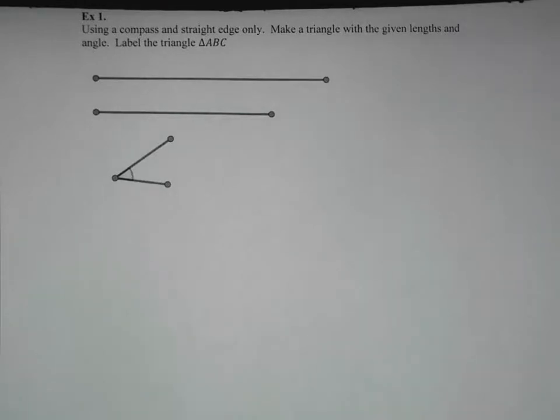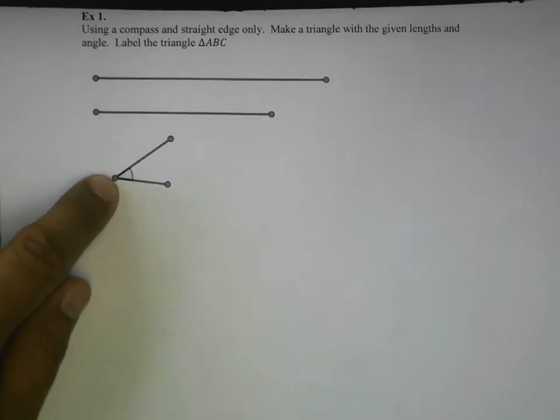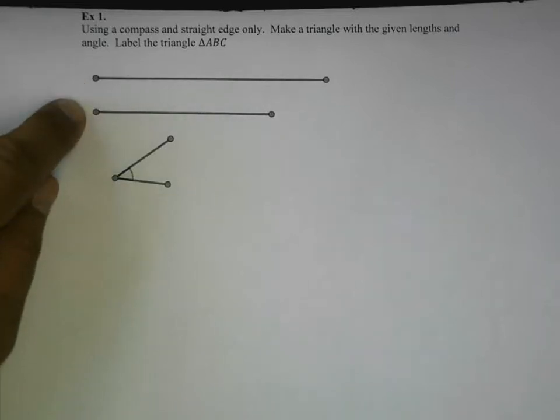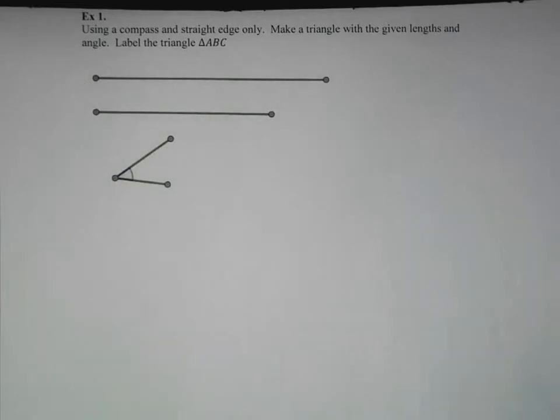In this video I'm going to show you how to make a triangle using a compass and straight edge only when given two lengths this time and one particular angle. So we must have an angle of this size and we must have these two lengths. The other angles, the other side lengths, well, that's up to us.